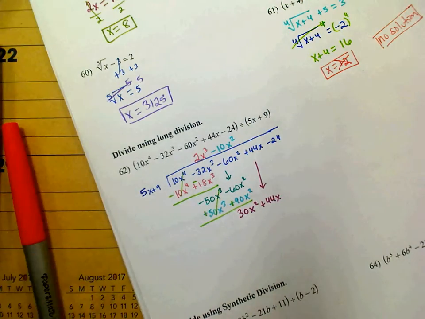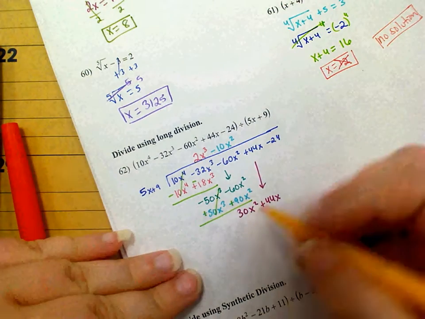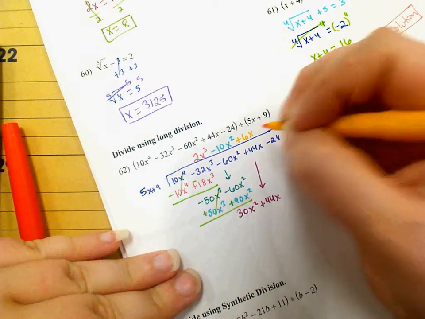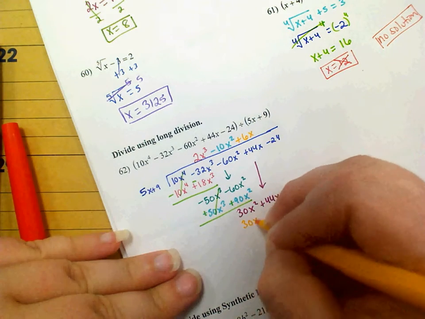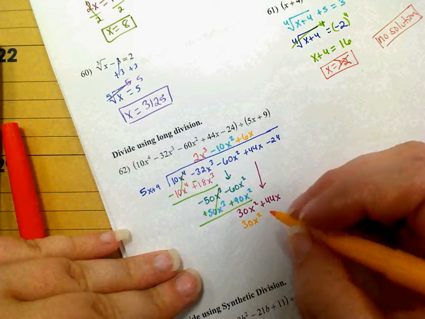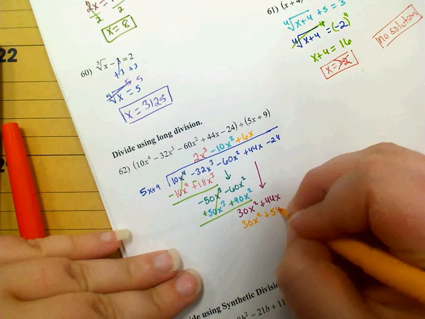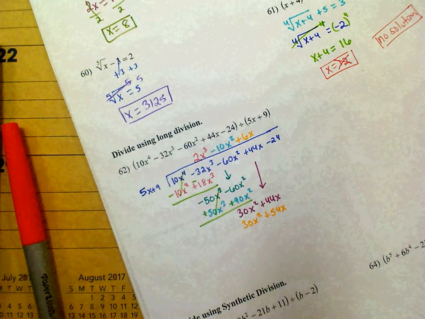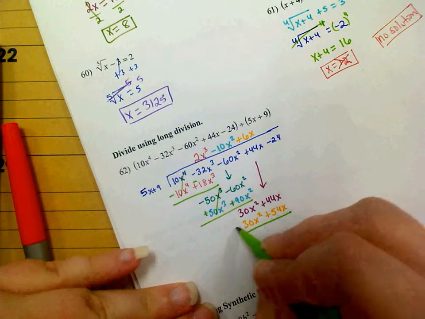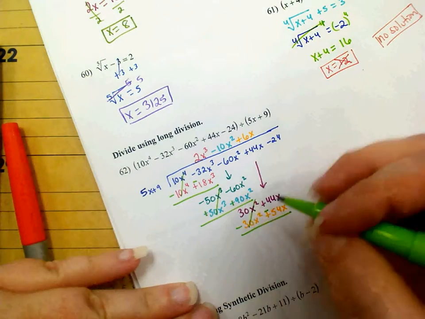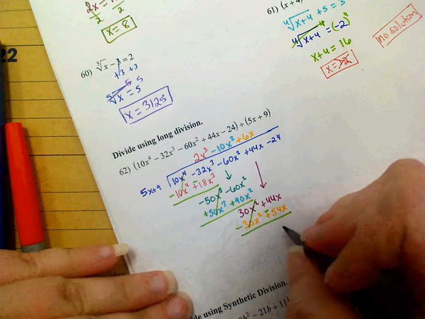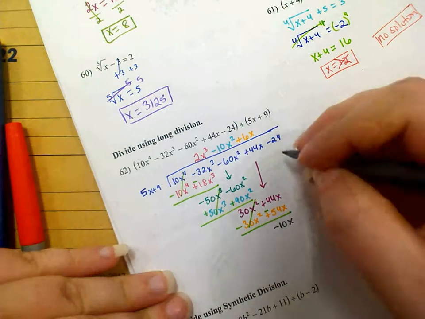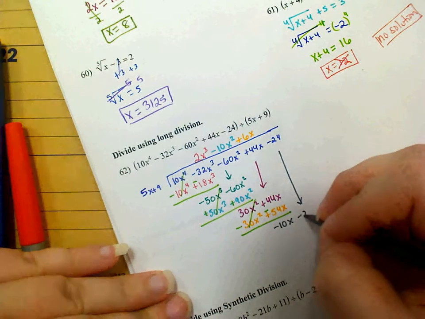Okay, so what do I need to multiply 5x by to get 30x squared? I need a 6 and another x. So 6x times 5x is 30x squared, and 6x times 9 is 54x that I need to subtract. So both of those become minus. And I'm left with 44 minus 54, which is negative 10x, bring down the negative 24.